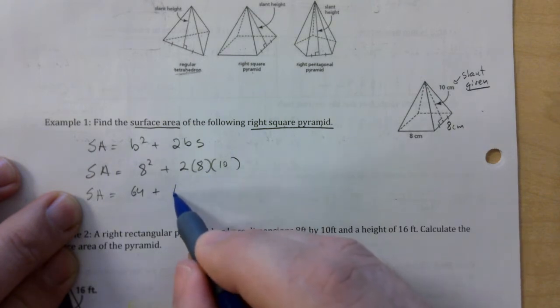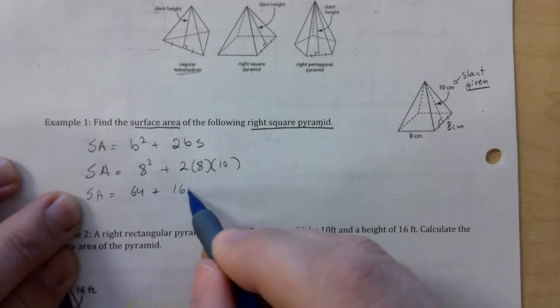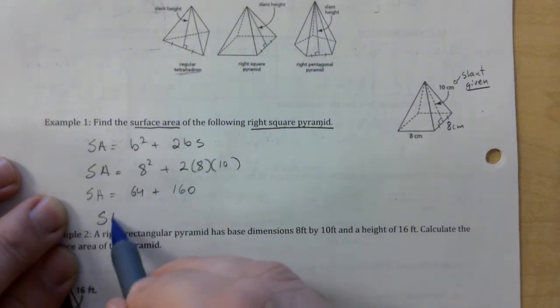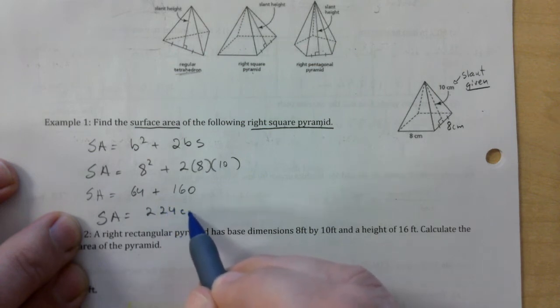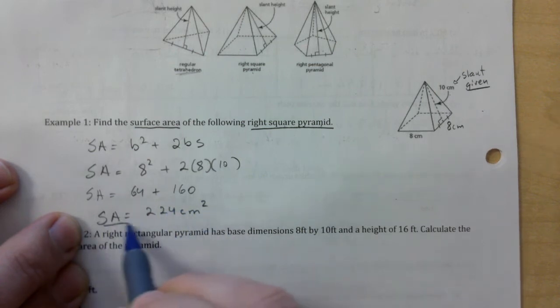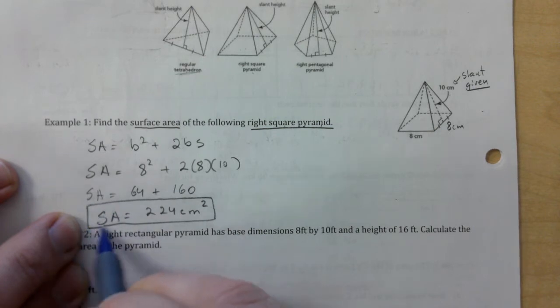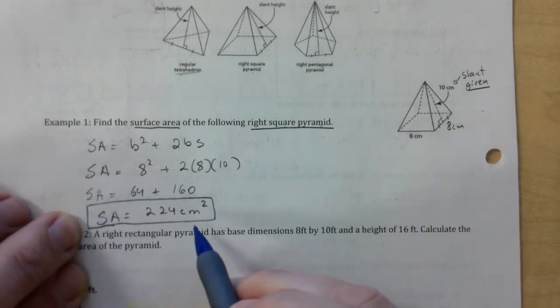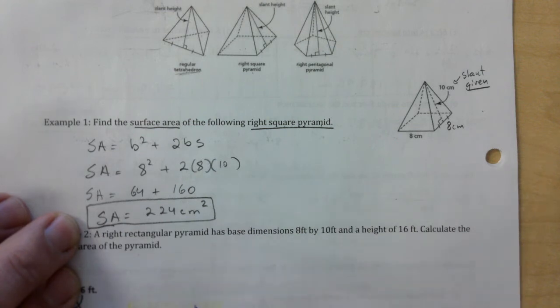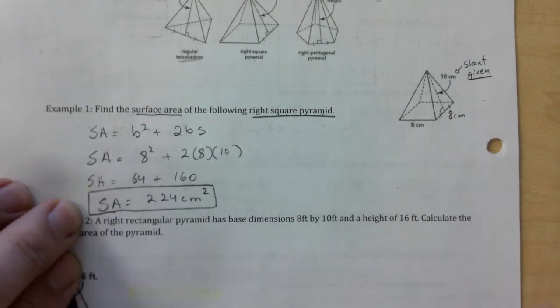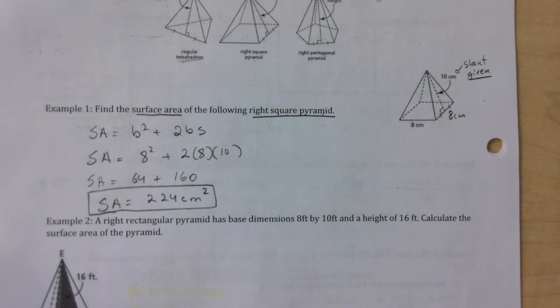That's 160. And so surface area is 224. And here, watch this, centimeters squared. So the best is to start with your formula and then plug in and go. So 224 centimeters squared.